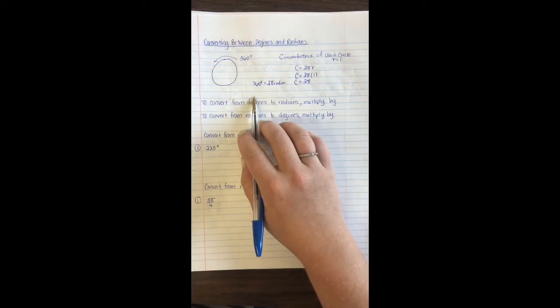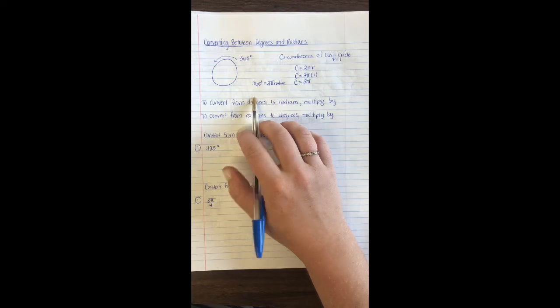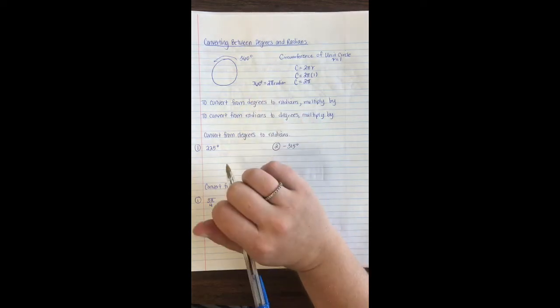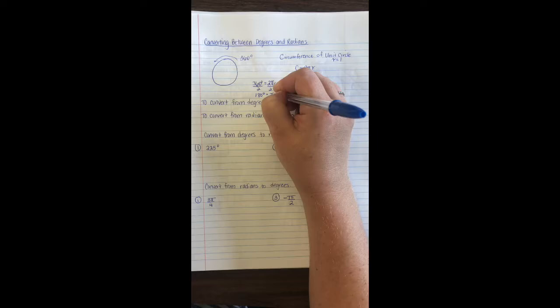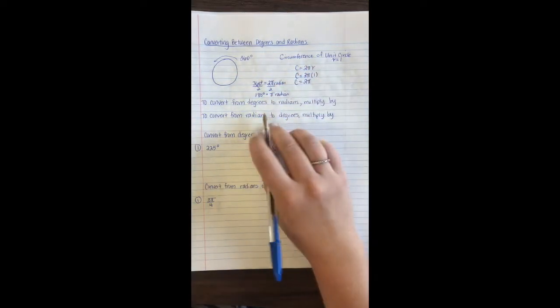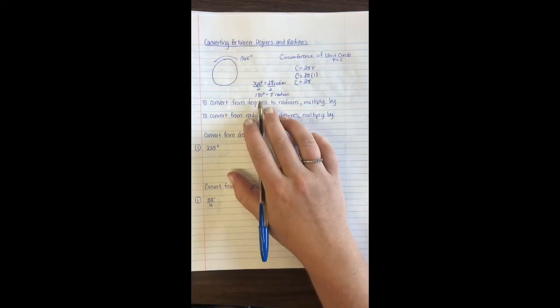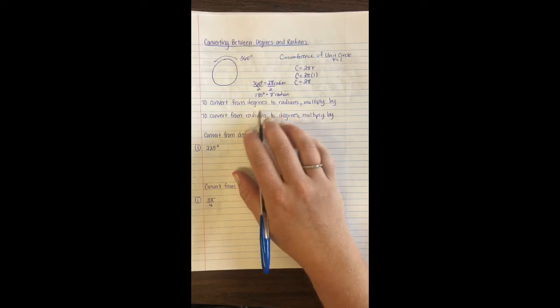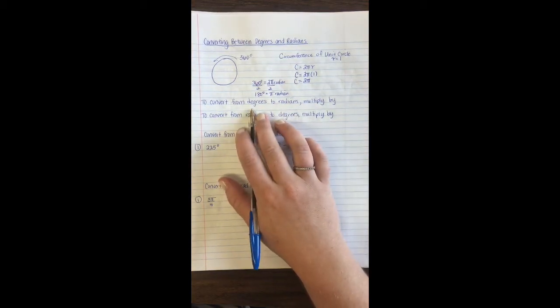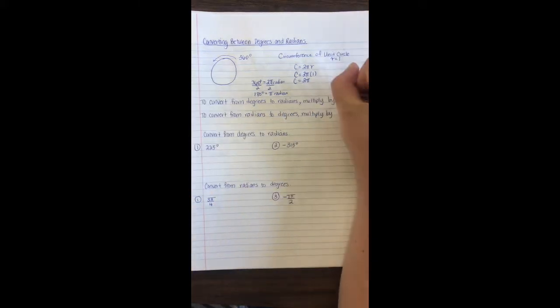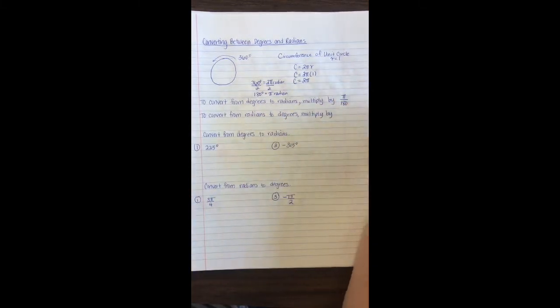Again, like 12 inches is 1 foot, or 2 cups in a pint. 360 degrees is 2 pi radians, or if I divide everything by 2, 180 degrees is equal to pi radians. That's really our conversion rate. You're going to multiply by this conversion rate to change from degrees to radians or radians to degrees. If you want to convert from degrees to radians, you multiply by pi over 180.